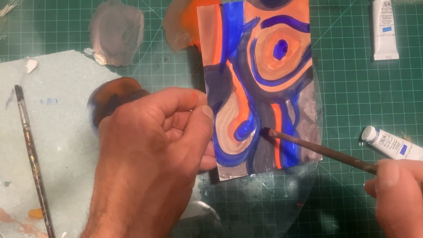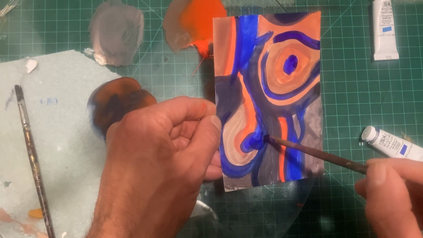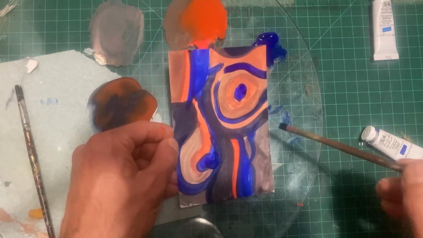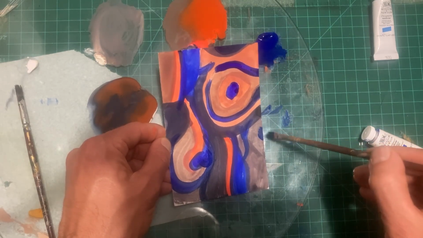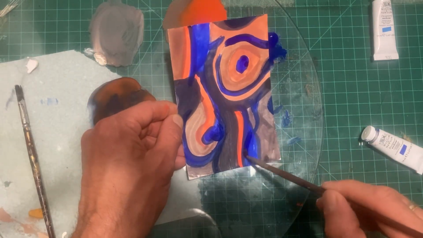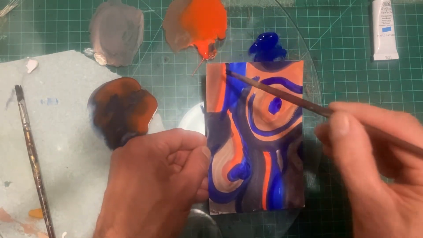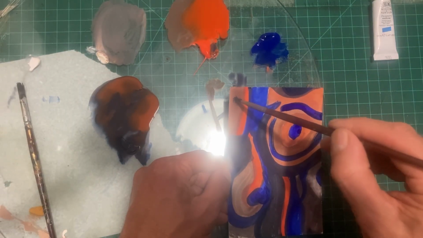So I have a little blank spot here, so I'm gonna bring this over. Good. All right, so I'm pretty happy with this. And I will probably be done with sketch number 1.